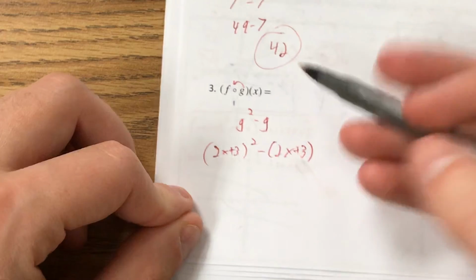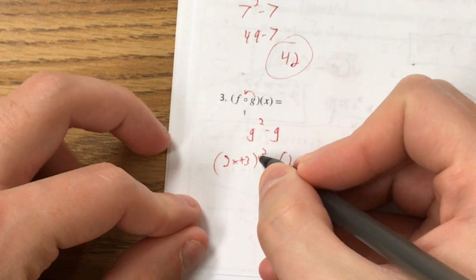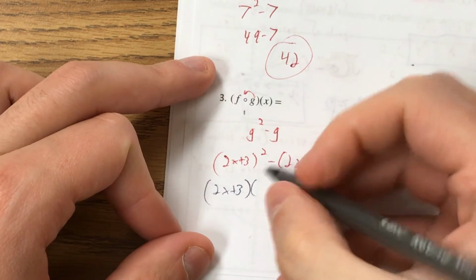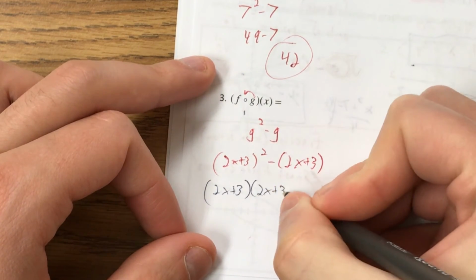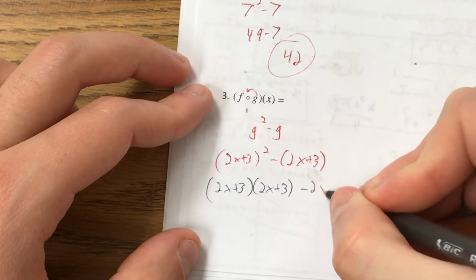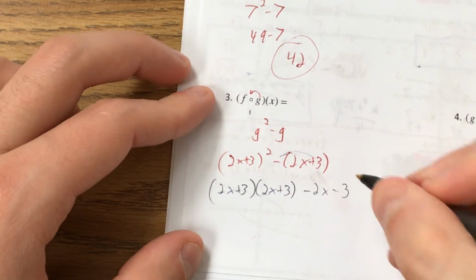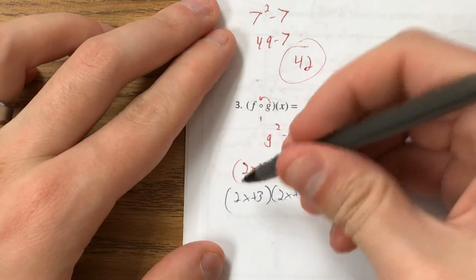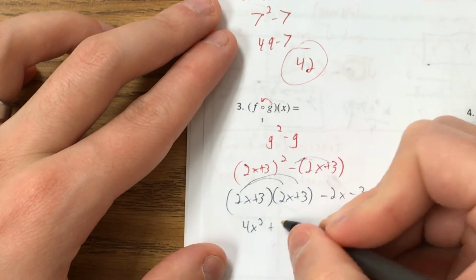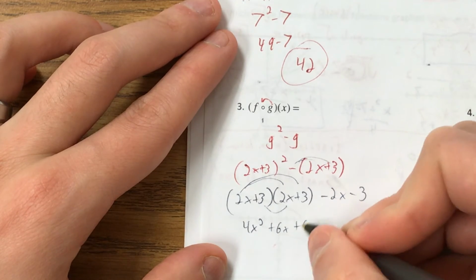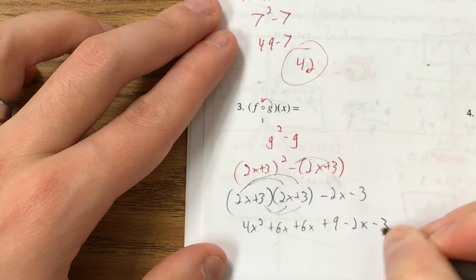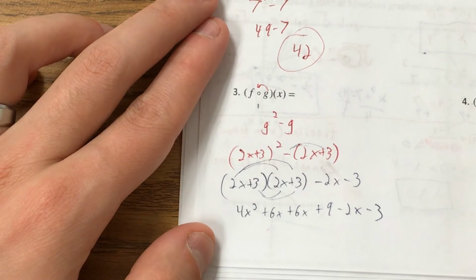If you have a binomial, meaning there's two terms, and it's being squared, you have to write it twice and FOIL. There is no trick besides that. I mean, there is, but I ain't going to talk about that. Here, I'm just going to distribute the negative sign. And you would need to FOIL it. So 2x times 2x. 2x times 3. 3 times 2x. 3 times 3. Pause that if you need to until it makes sense to you what I did.